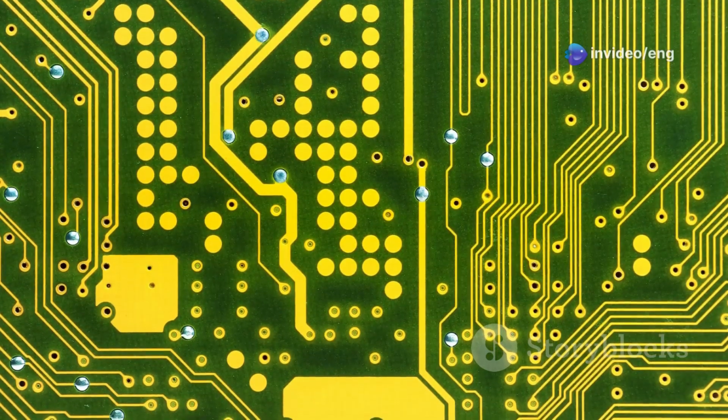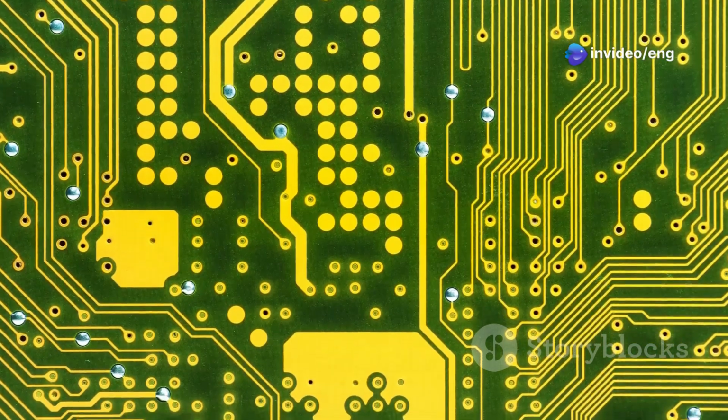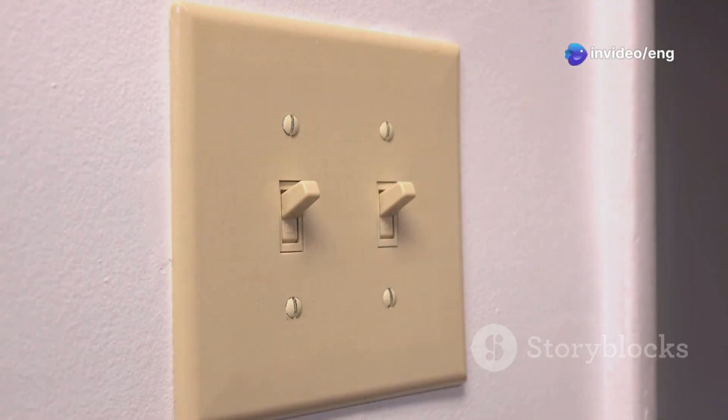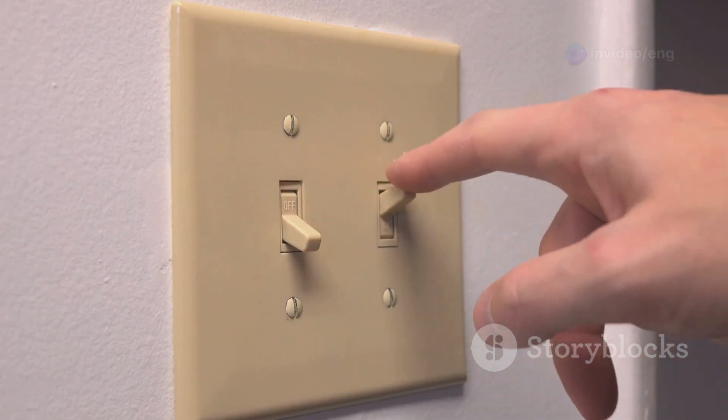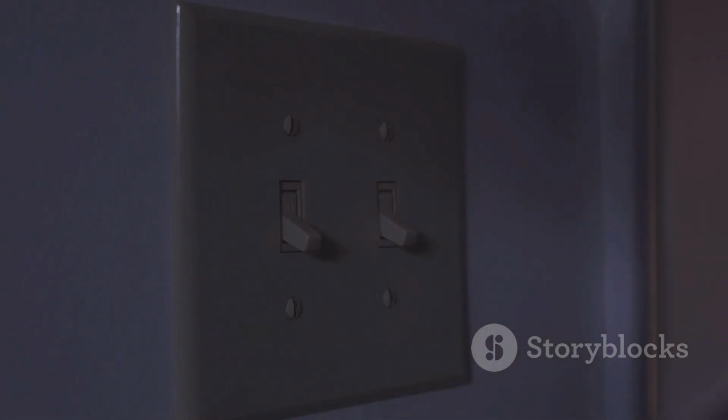First up, we have the SR flip-flop. SR stands for set reset. It's like a light switch with two buttons. One to turn it on, set, and one to turn it off, reset.